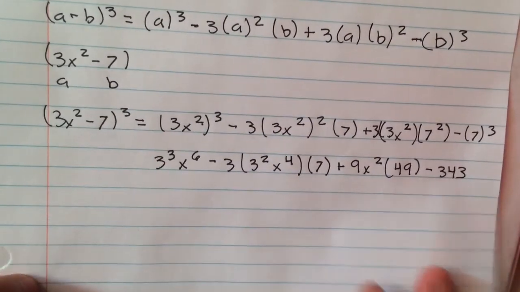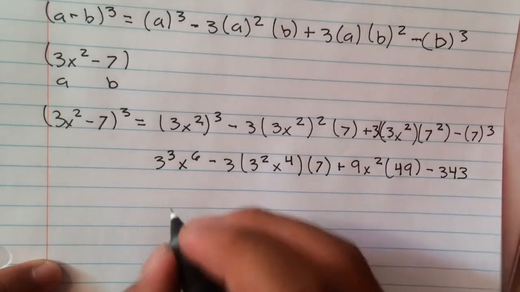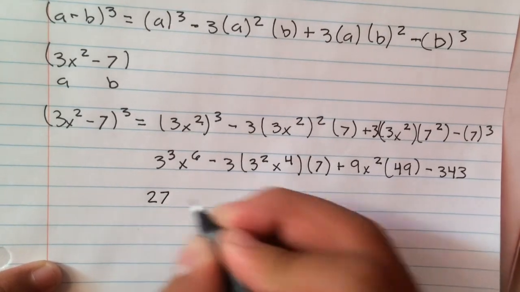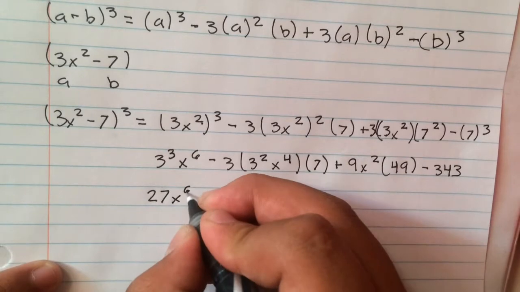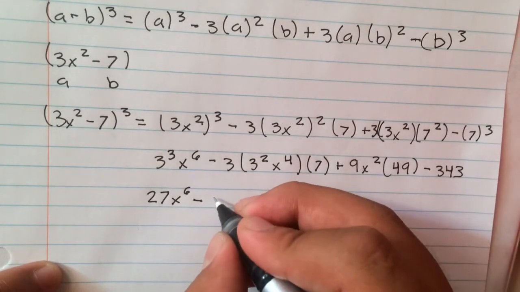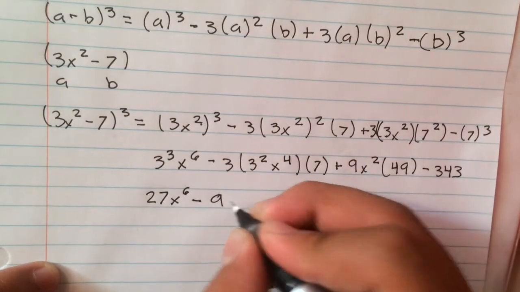And you keep going. Okay, so this is going to equal 27x to the 6th minus 9.